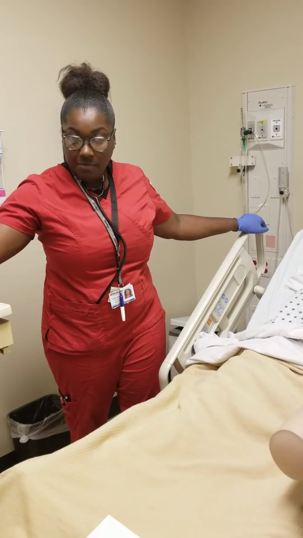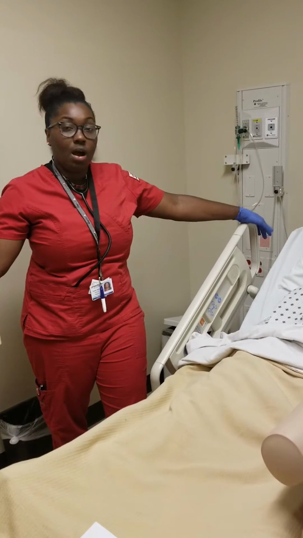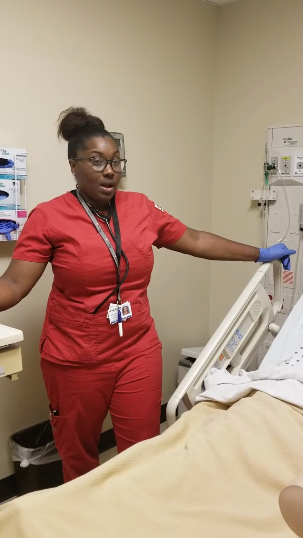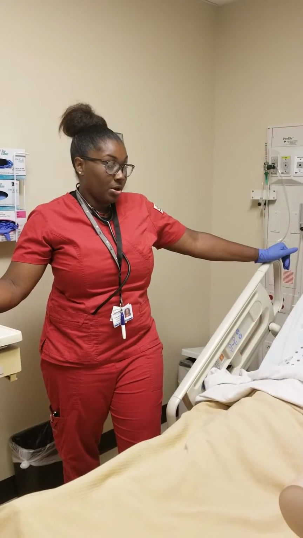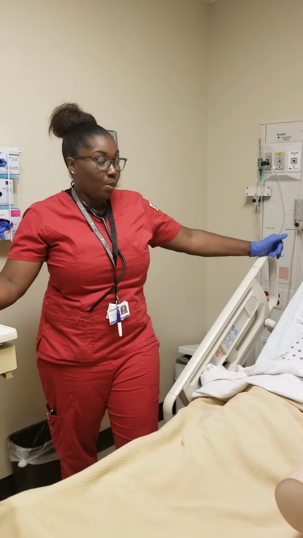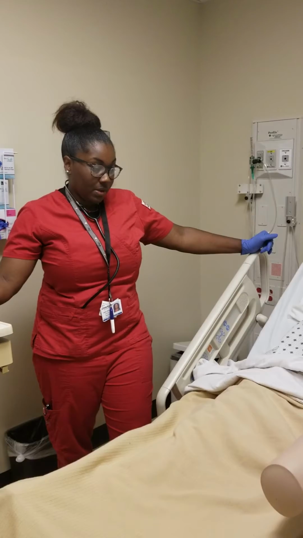So after the oral medication, I would inform my patient that the doctor also ordered their insulin. After checking their blood sugar and making sure that it's at a level that it needs to be for them to get the insulin, I'll confirm that it's okay and that I will give my patient their insulin.